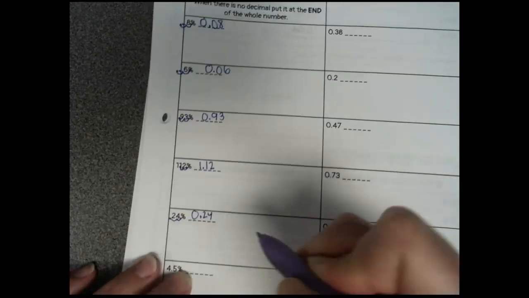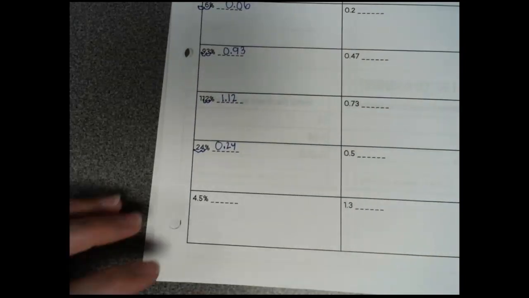We put the decimal at the end. We go 1, 2, so we get 0.24. And this one, the decimal is already there, so we don't put another decimal in. We use the decimal that's there and move it 2 times to the left. We put a little 0 there, so 0.045. That's how you turn a percent into a decimal.